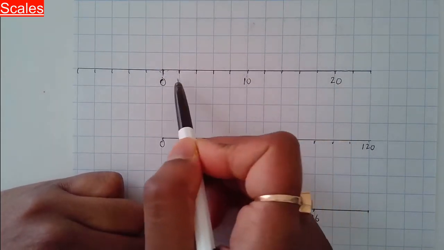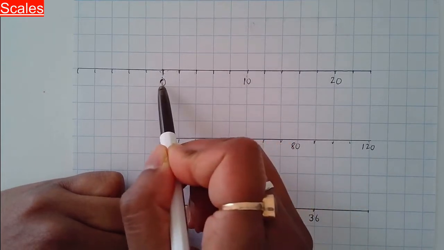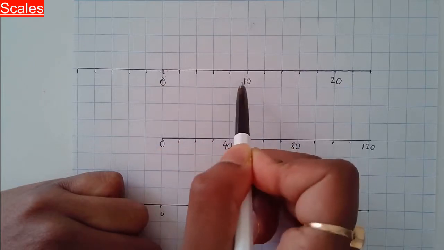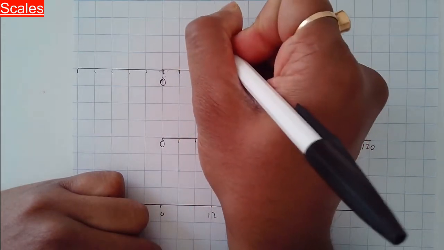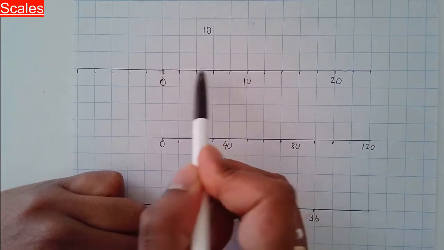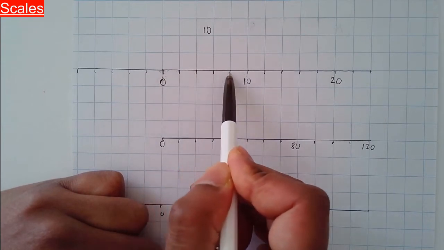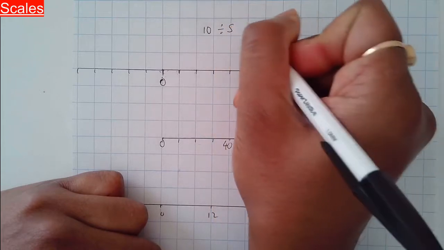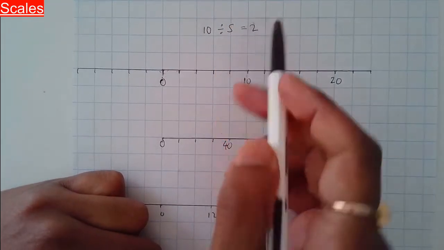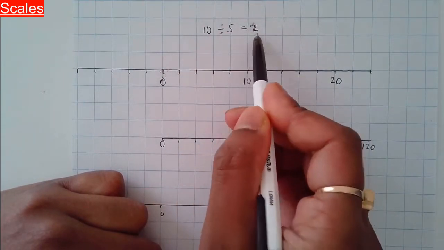Another way you can find out is choose two numbers given to you on the number line. Two numbers that are next to each other, like the 0 and 10. The gap between 0 and 10 is 10. Right? There's a gap of 10 here. But we've got 1, 2, 3, 4, 5 equal sections. So we do 10 divided by 5 equal sections to give you 2. So these are going up in twos.